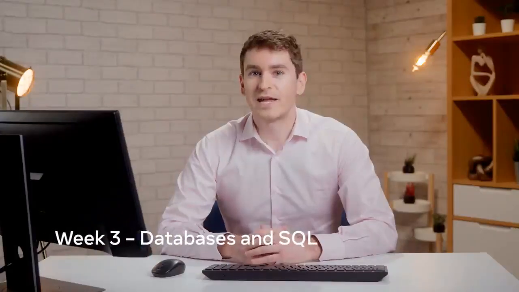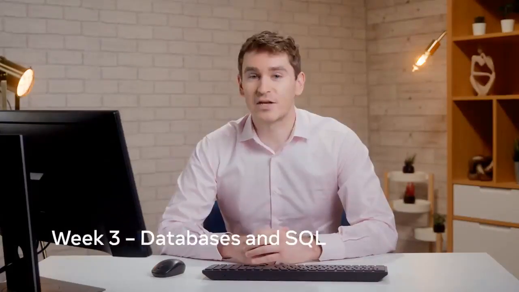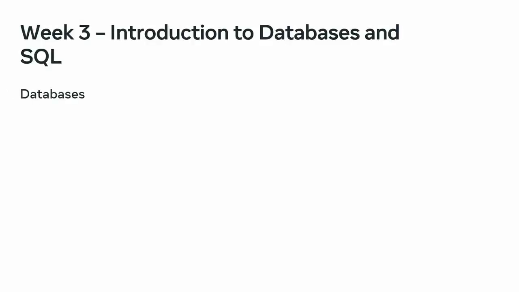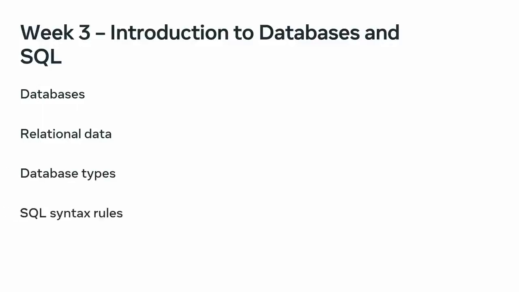Week 3 covers data in databases and accessing it using Structured Query Language, or SQL. After successfully completing this week, you will be able to explain what a database is and what its general uses are, explain how data is related in a database, differentiate between types of databases, and apply the syntax rules of SQL to use common SQL commands.